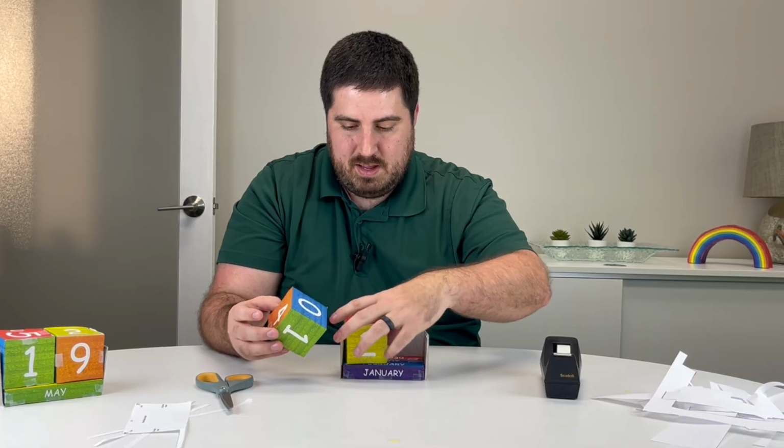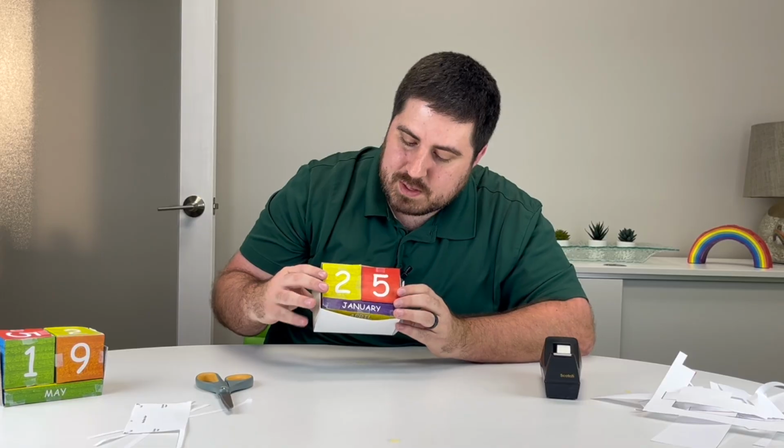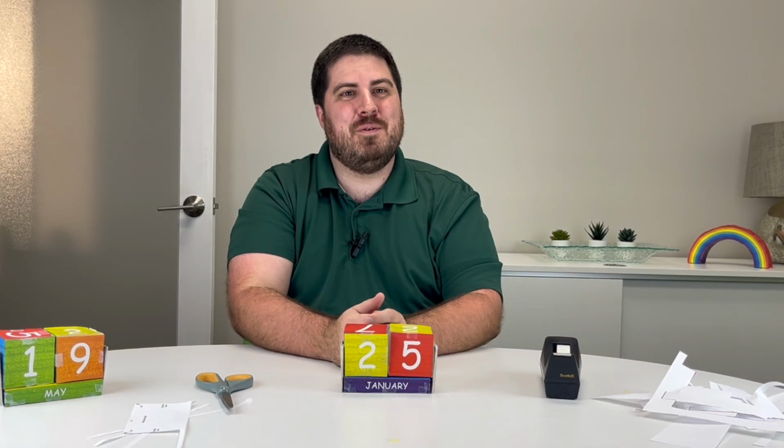And then you could say, put the dice box on top, and so you can say, hey, it's January 25th. So it's pretty nifty, pretty cool project.